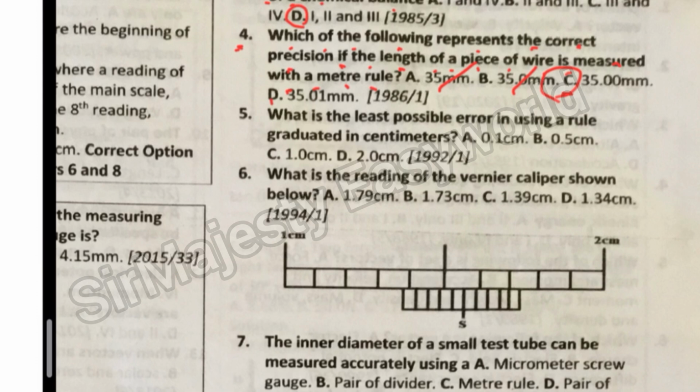Number 5 question says, what is the least possible error in using a rule graduated in centimeters? In centimeters is your normal ruler. Is it 0.1 cm? Is it 0.5 cm? Is it 1.0 cm? Is it 2.0 cm? Now, the least possible error is how much the least thing you can actually measure.